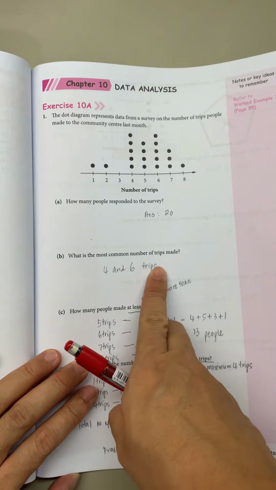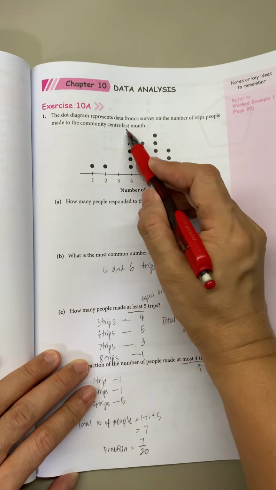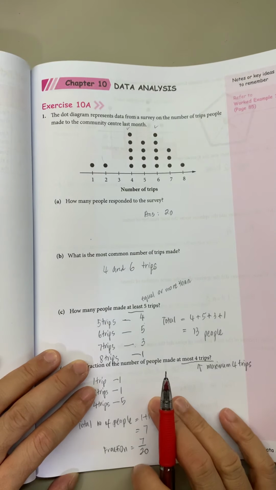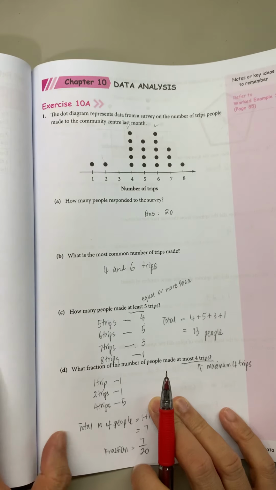So what is the most common number of trips made? The most common trips made will be this and this, the ones showing the highest number, the frequency. So it's 4 trips and 6 trips.